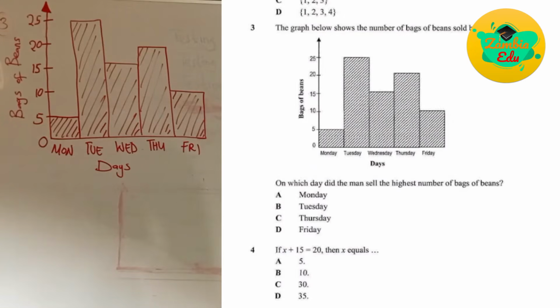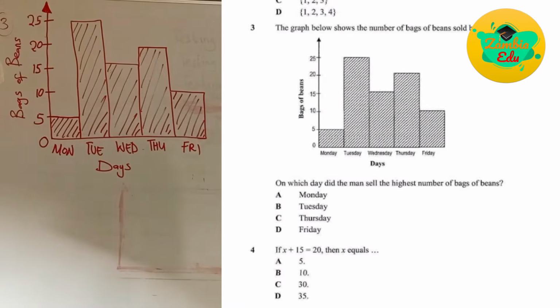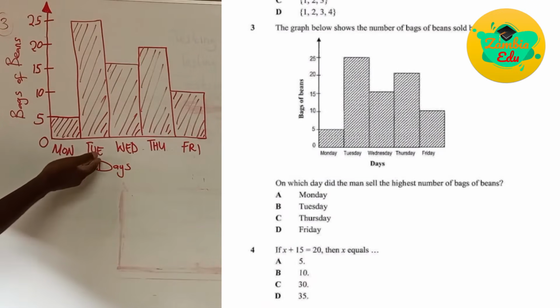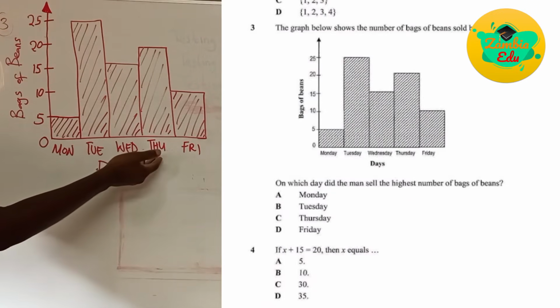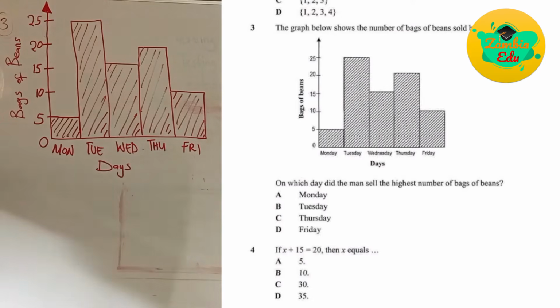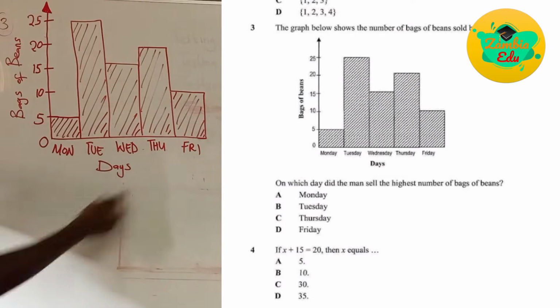On which day did the man sell the highest number of bags of beans? Is it on Monday, Tuesday, Wednesday, Thursday, or Friday?